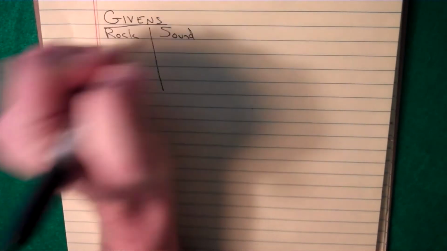The solution to any problem ultimately depends upon the givens lists. In this problem, there are two objects involved, the rock and the sound. So it will be separated into two different givens lists.